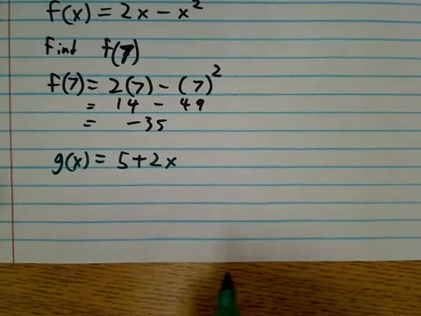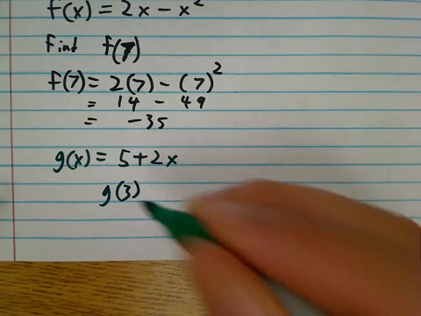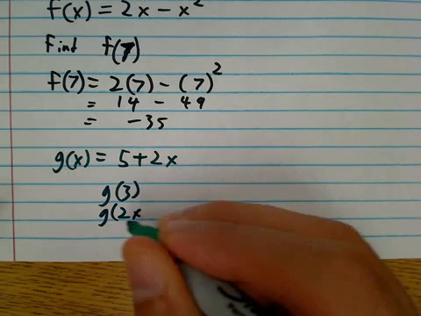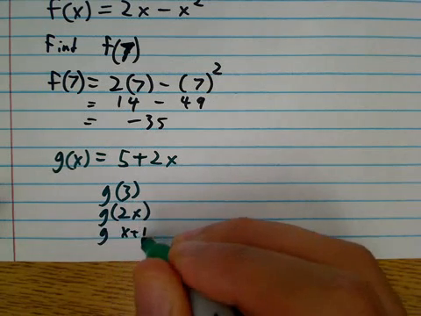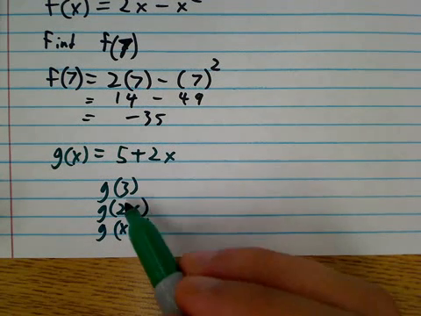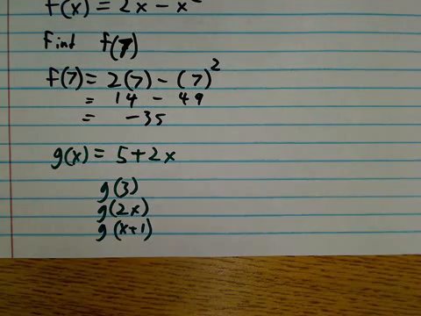So what I want you to do is tell me three things. I want you to tell me g of 3. I want you to tell me g of 2x. And I want you to tell me g of x plus 1. Okay, so what I want you to do is replace the x with each of these. You're going to do 3 different problems with the same function. Go ahead and try that now.